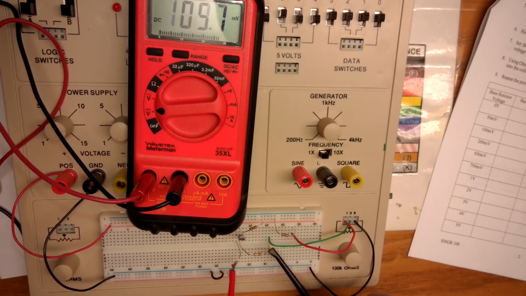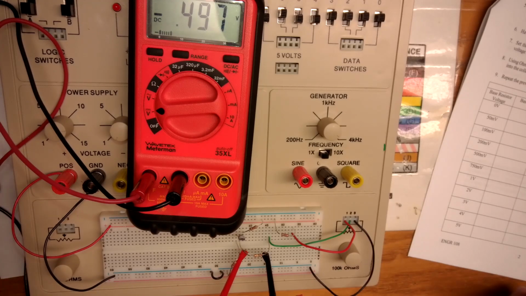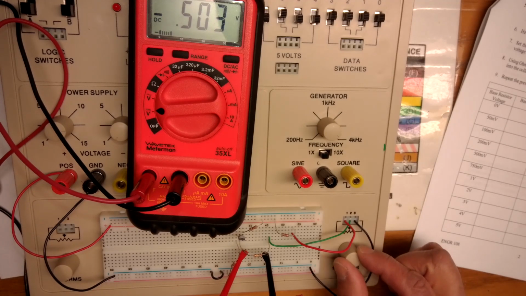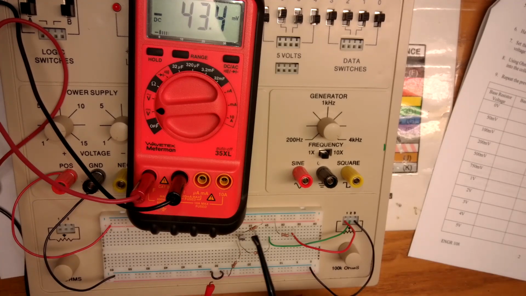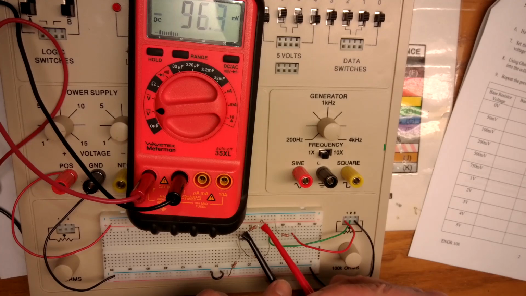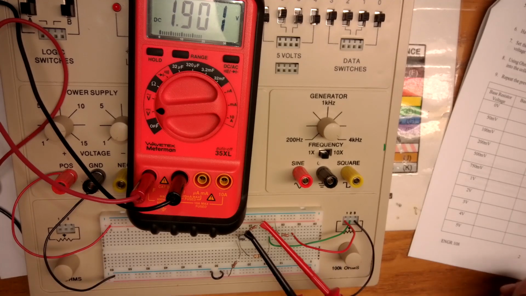Let's try one more. So the next one up is 1 volt, so I'll just turn this up a bit and see if I can get up to about 1 volt. So 0.99 volts, pretty close. Divide by 100,000 to get my current for column 1. Column 2 is my collector resistor voltage. 1.901 volts. Column 3 will be that divided by the resistor will give me the current. Column 4 is the gain.